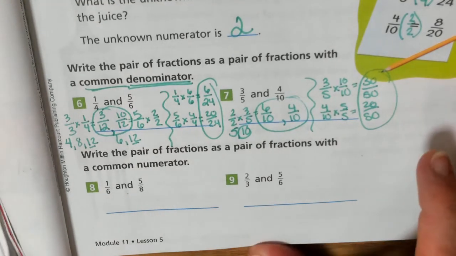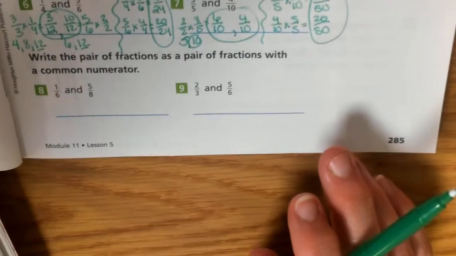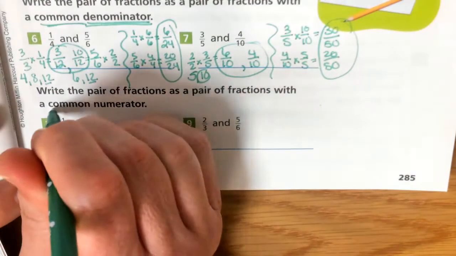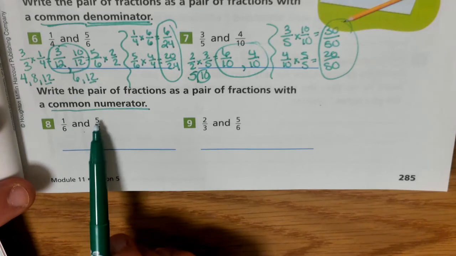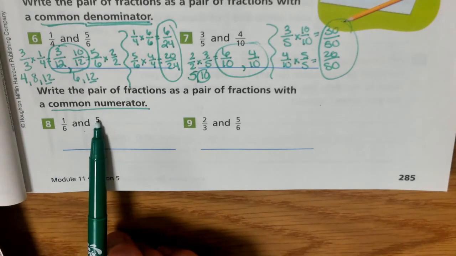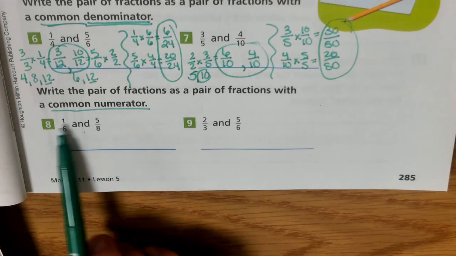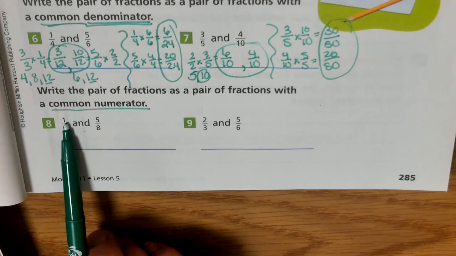Okay, now we're going to find fractions with a common numerator, so that top number. So here we have a 1 and a 5. The nice thing about 1 is it would have any number in common, right?